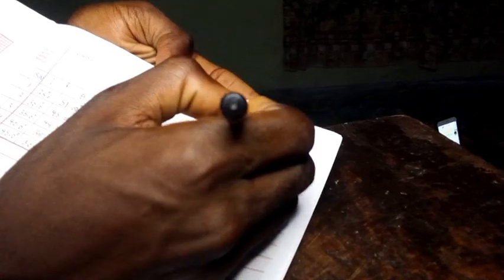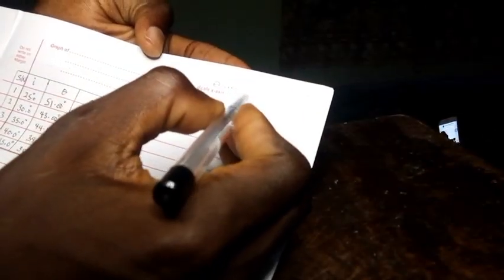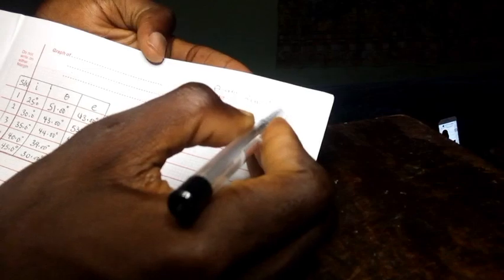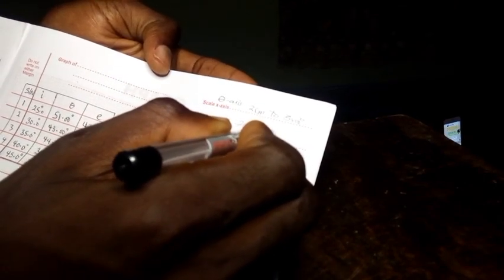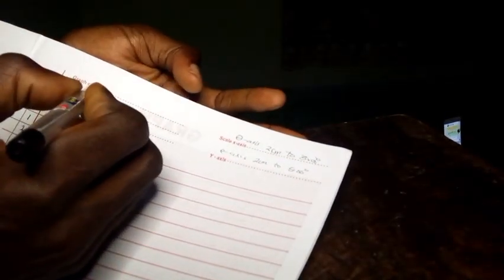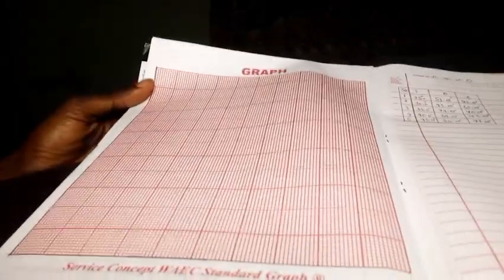So writing the scale, the X axis is the horizontal axis, so we call it theta axis. Like I've written it here, theta axis, I use 2 centimeter to 5.00 degree. Then on E axis, I'm also going to use 2 centimeter to 5.00 degree. So that is how I'm going to use it. The title of the graph is graph of E against theta. So now let's place the values first.